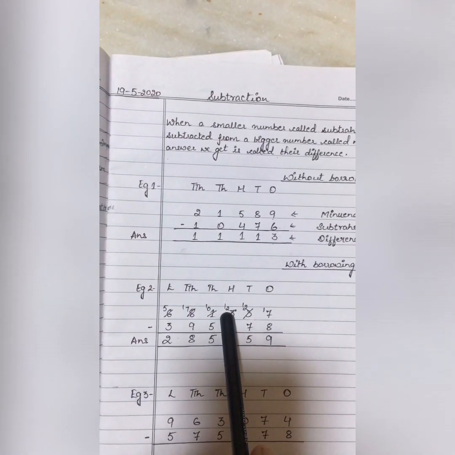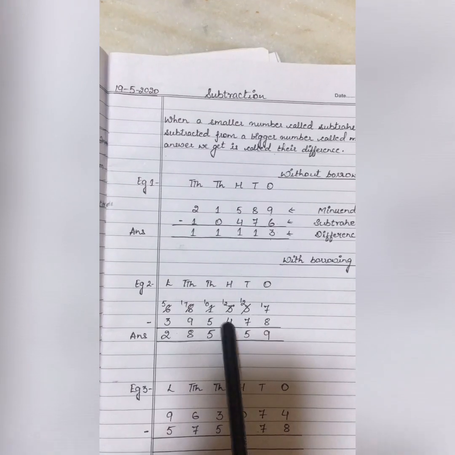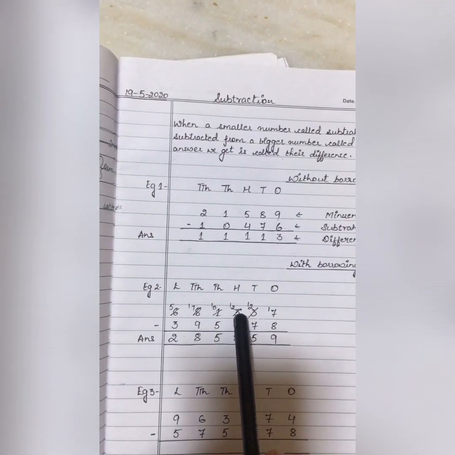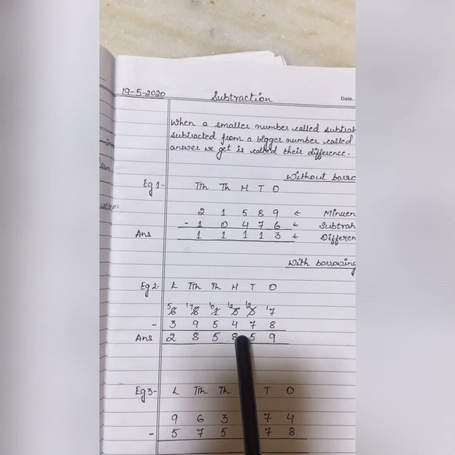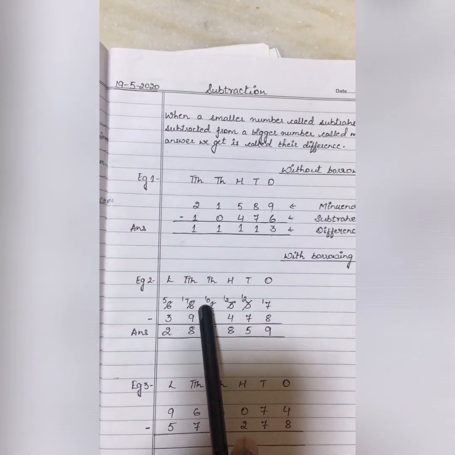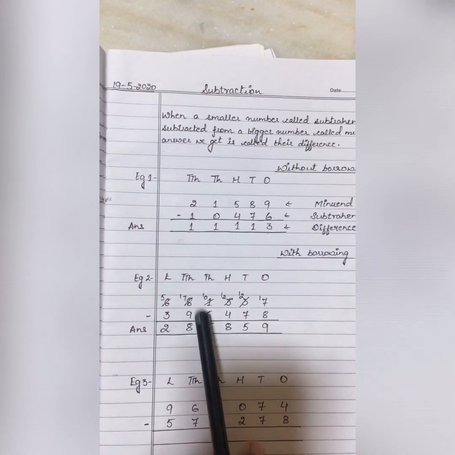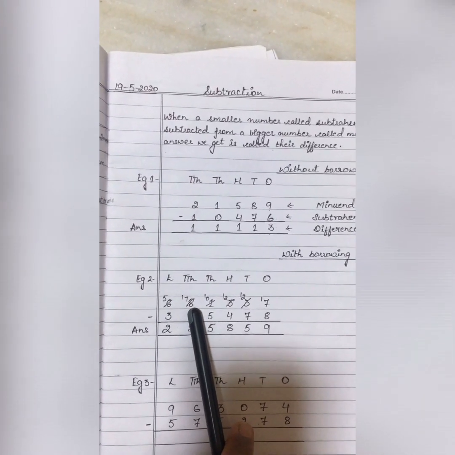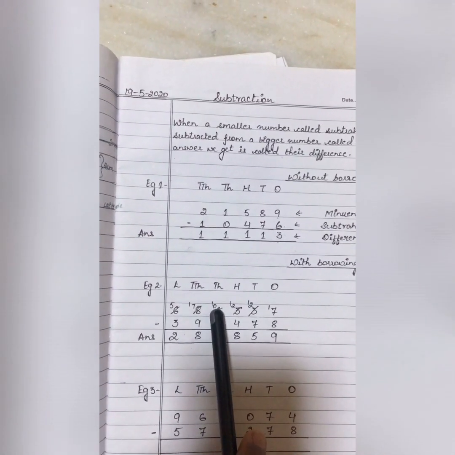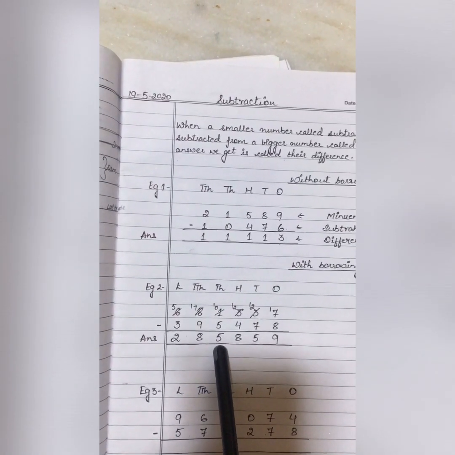Now again we can see that this 2 is a smaller number at hundreds place and 4 is a bigger number. So again we have to take 1 borrow. So now this 1 becomes 0 and this 2 becomes 12. Now 12 minus 4 is 8. Very good children. Now this 0 is again a smaller number and 5 is a greater number. So again we have to take borrow children. So 8 we will cut and we will write here 7 and the 0 becomes 10. Very good. So 10 minus 5 is 5.